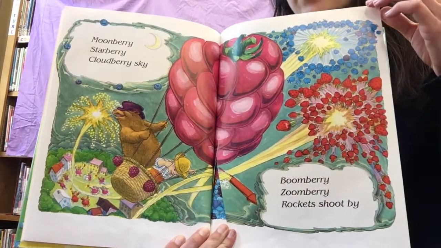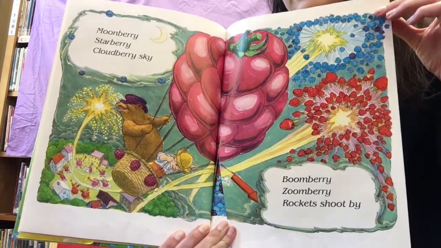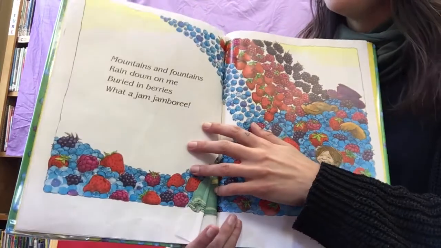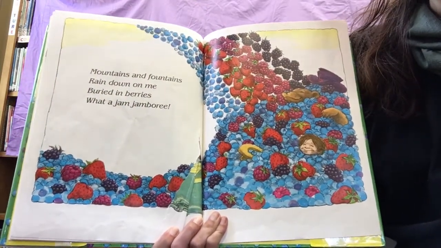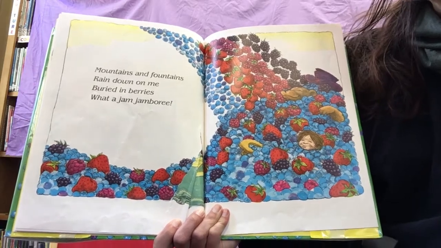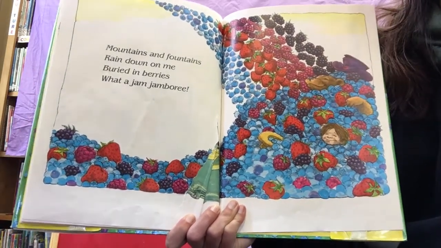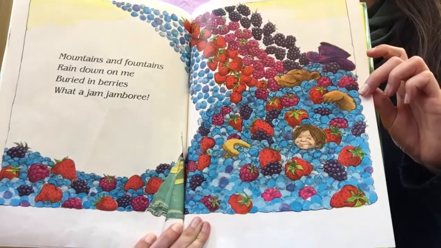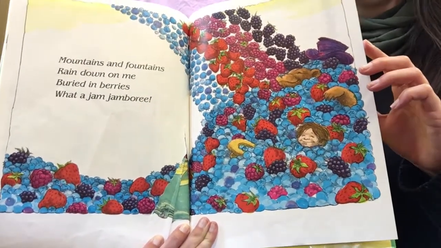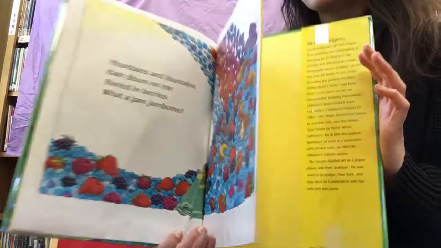Those are pretty cool fireworks, huh? Mountains and fountains rain down on me, buried in berries, what a jamboree. Look at all those berries, it makes me so hungry. The end.